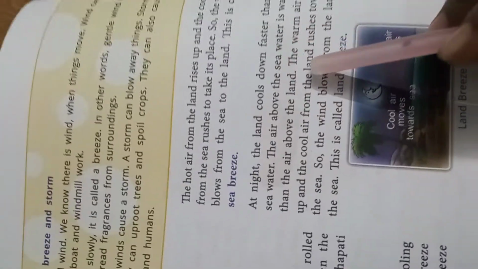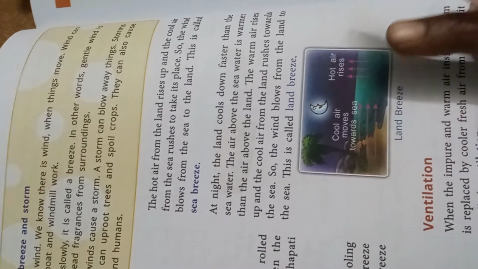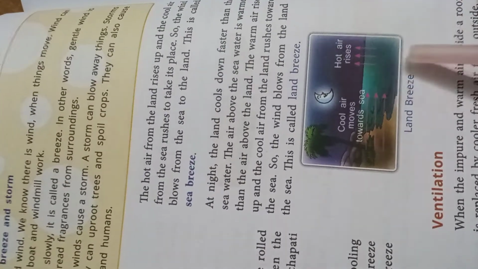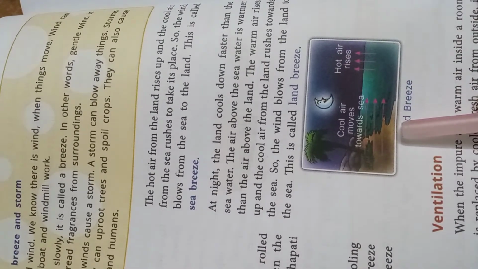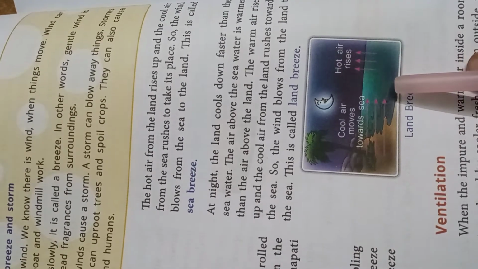At night, the land cools down faster than the water.